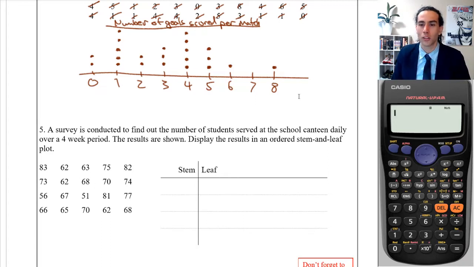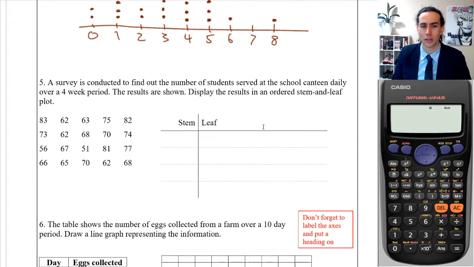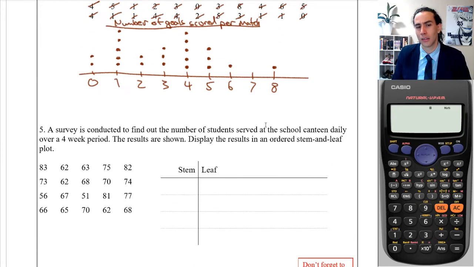Good. Stem and leaf. So, stem and leaf. Ooh, ordered. Ordered. This I don't like. All right. Well, ordered means they've got to be in order. So that can cause problems.